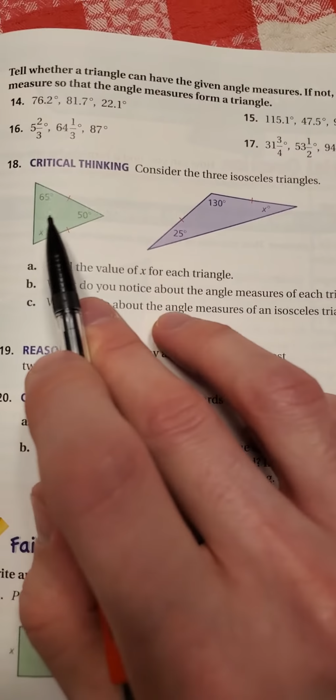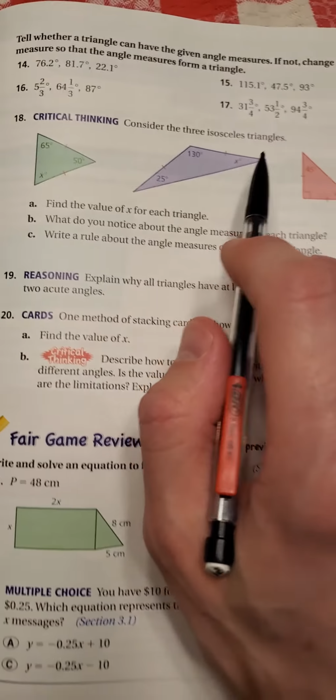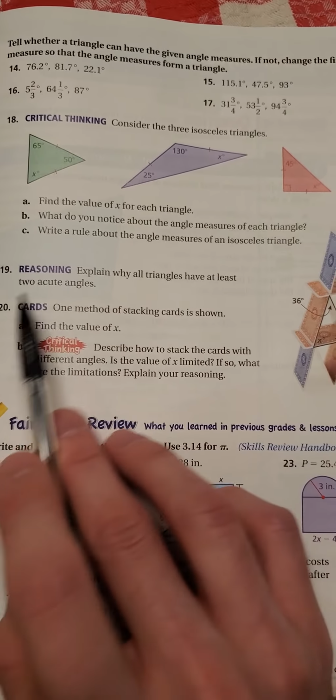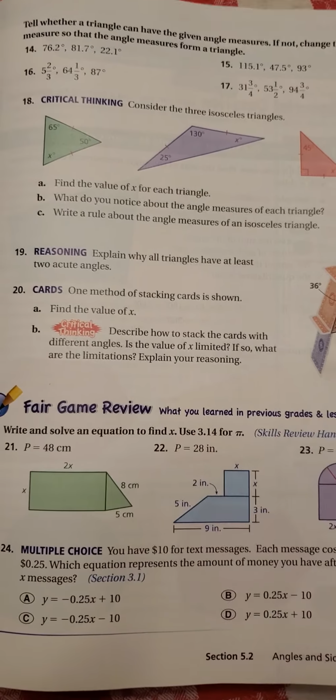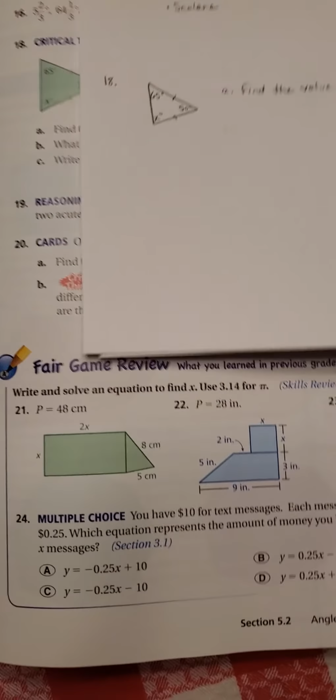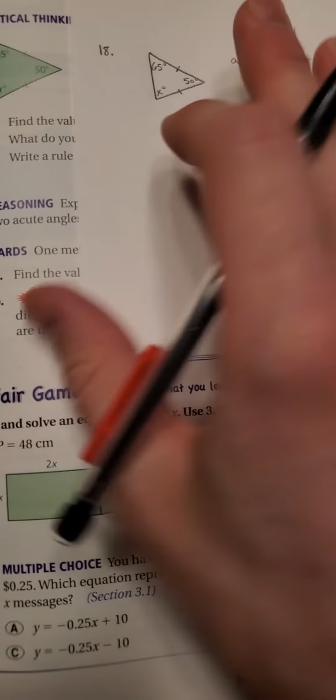So number 18, it says critical thinking, consider the 3 isosceles triangles. So we've got 3 different triangles here. Find the value of x for each triangle. So it's really 3 problems in one. So I'm gonna do one problem at a time.